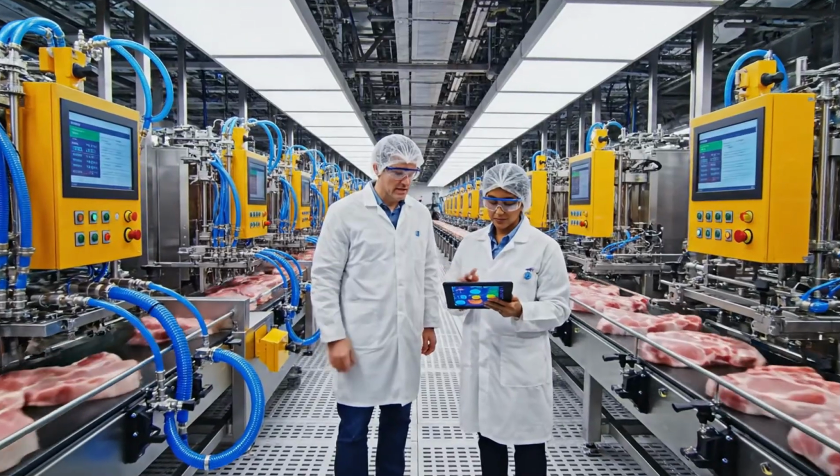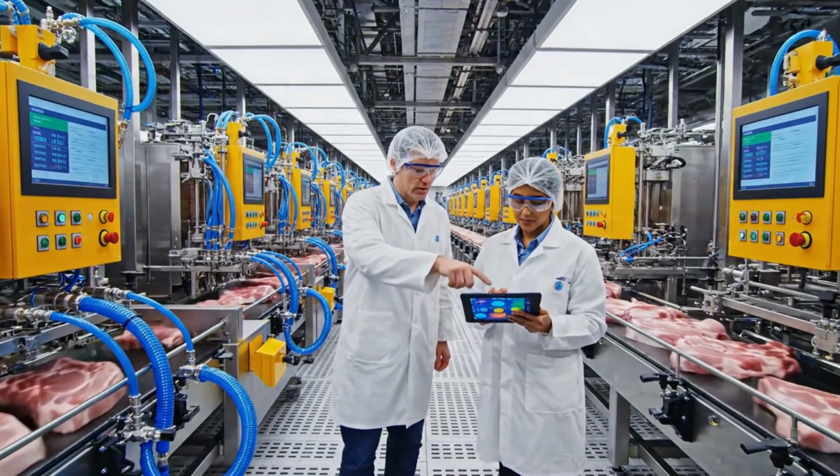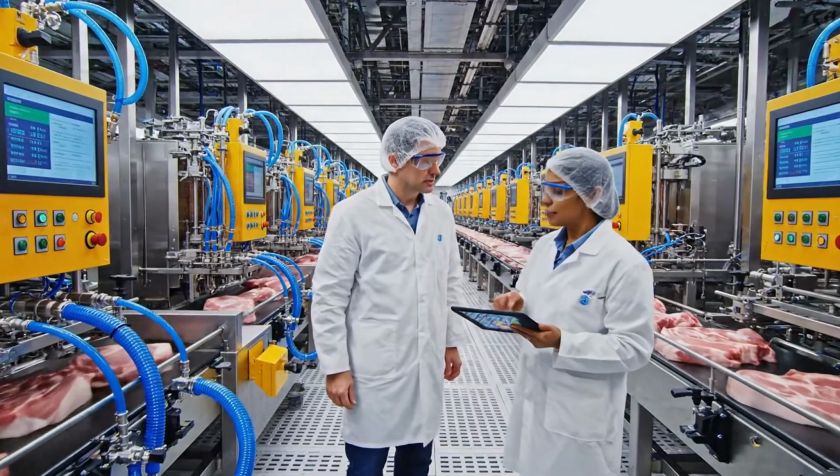Look at the diagnostics here. We need to adjust the pneumatic pressure on the slicer. Okay, I'll push the update from the tablet now.